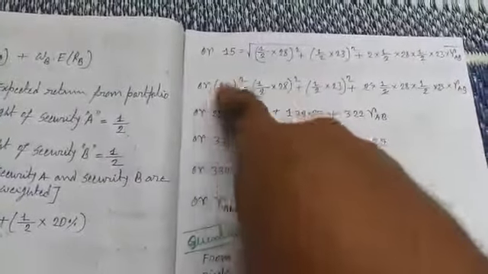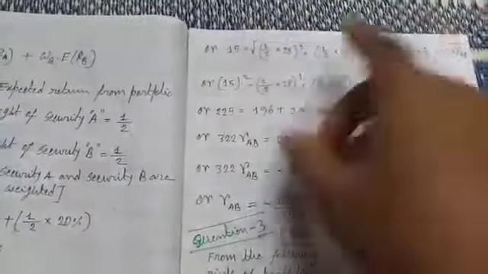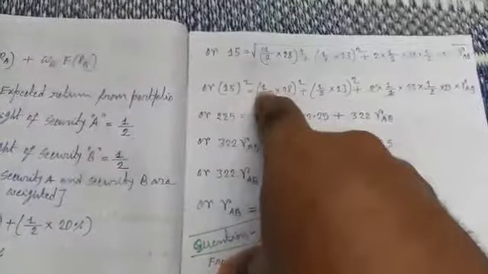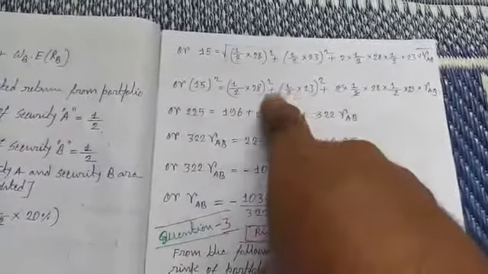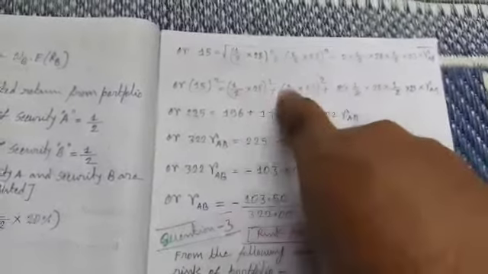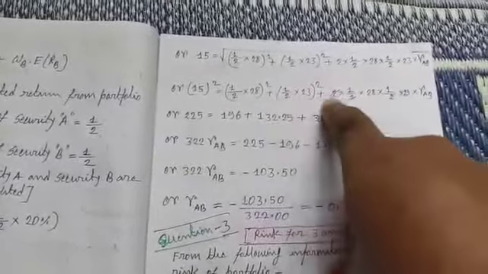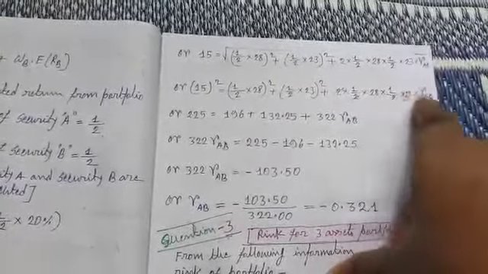Now if we square both sides, then we have 15 square on the left hand side, and on the right hand side the root will be eliminated, and the result will be (1/2 into 28) whole square plus (1/2 into 23) whole square plus 2 into 1/2 into 28 into 1/2 into 23 into RAB.